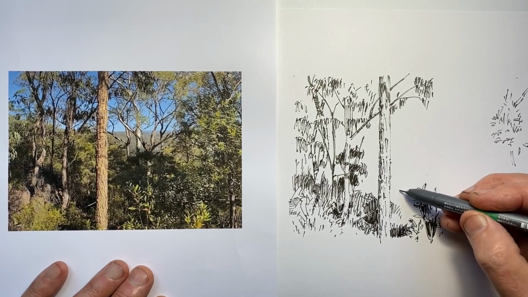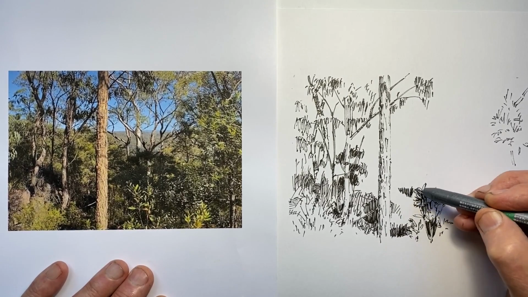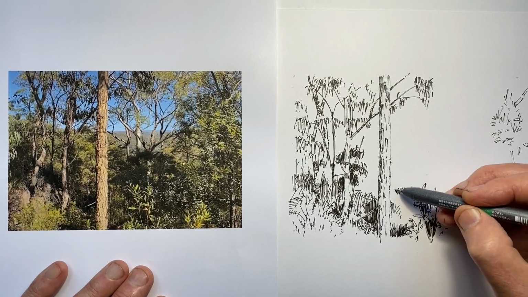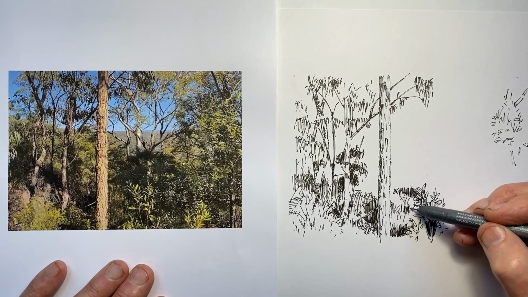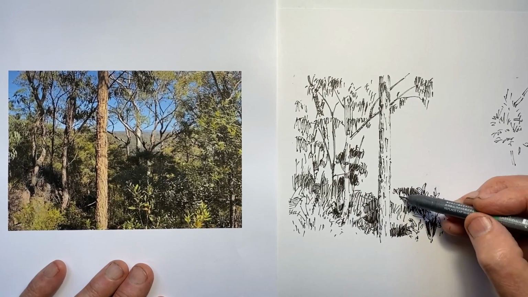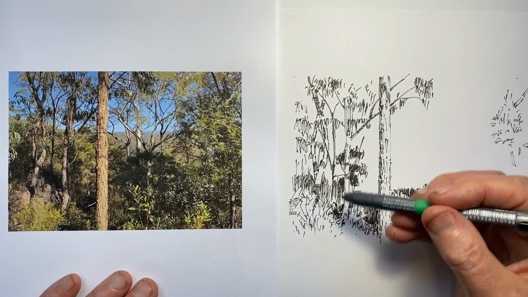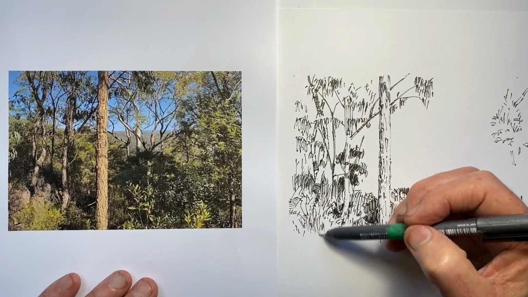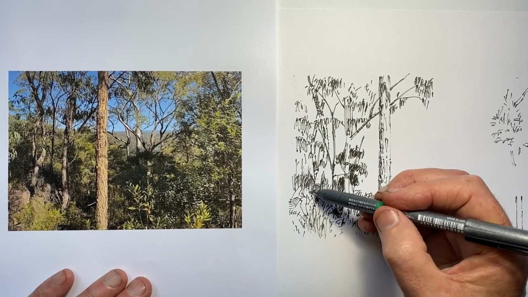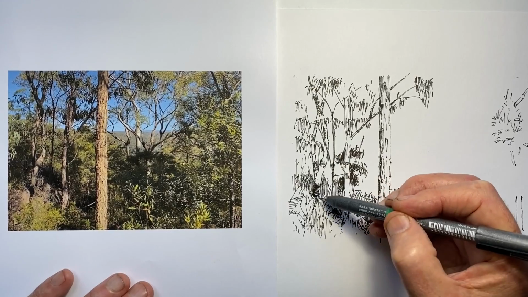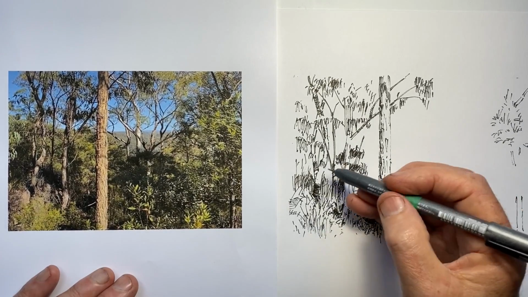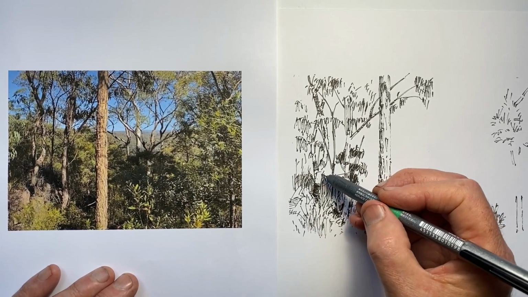So I want to leave a fairly reasonable size area of light value there, and I want the edges of that light value, and we're going to mostly see this light value because of darker values that are around it, that are behind it. I'm going to see it as a whole. I'm going to see it as a bush. I'm not going to see it as individual parts.